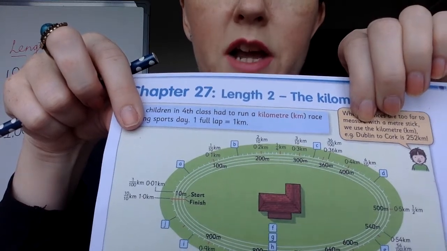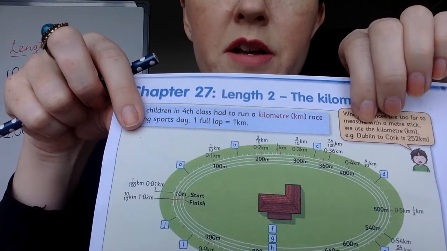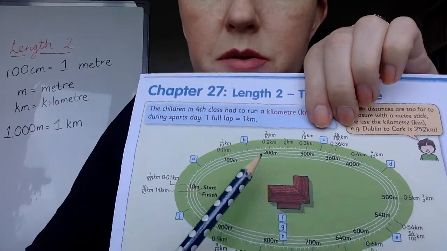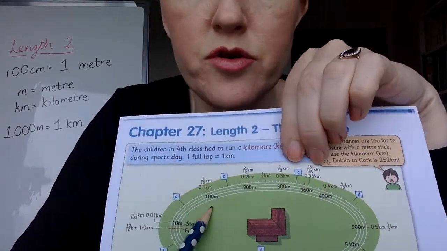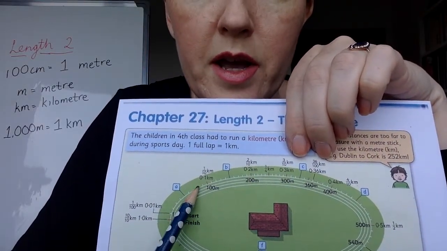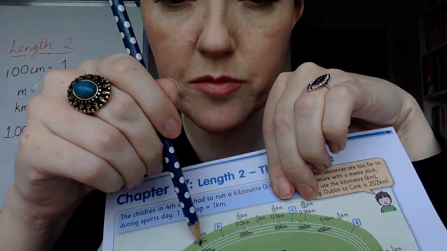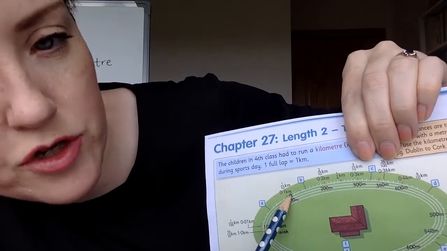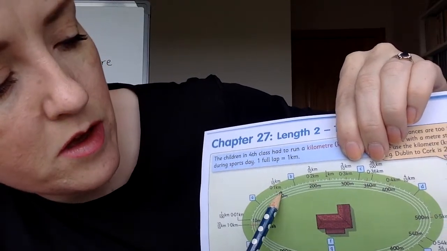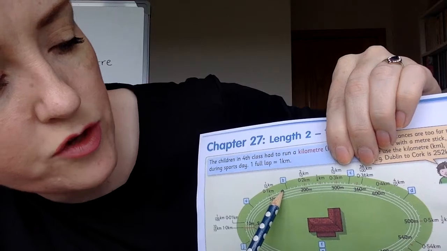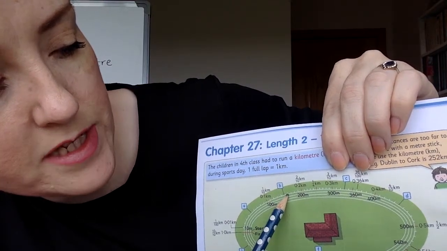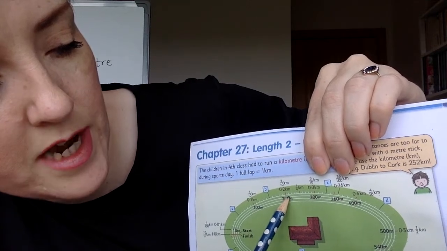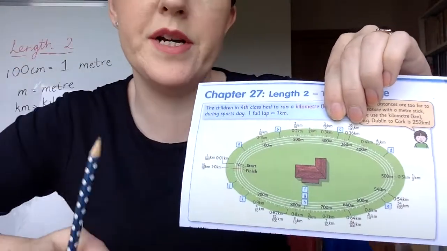So each line, you can see 100 metres there, the little white line will be 110 metres. So we have 100 metres here, 110, 120, 130, 140, 150, 160, 170, 180, 190, 200, 210, 220. Again, we go up in our tens, okay?